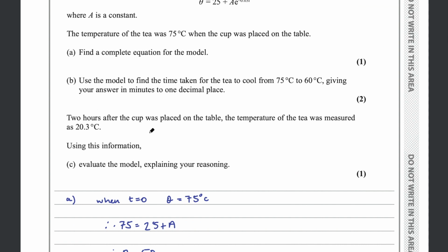Part C says 2 hours after the cup was placed on the table, the temperature of the tea was measured at 20.3 degrees. Using this information, evaluate the model explaining your reasoning. So we could find the temperature that the model gives us 2 hours after the cup was placed on the table. So t would equal 120, and compare it to the measured temperature, and then comment on the accuracy of the model.